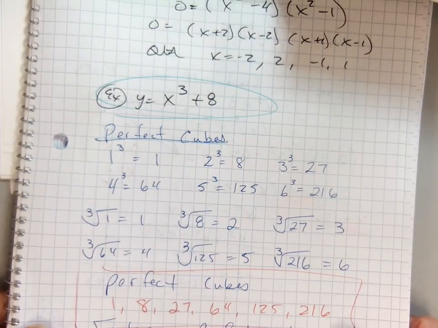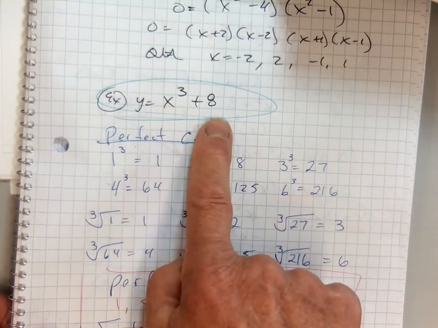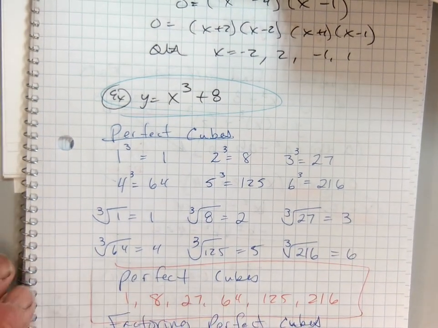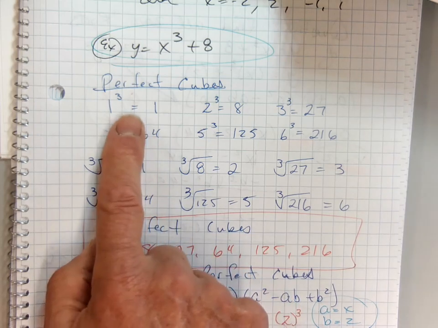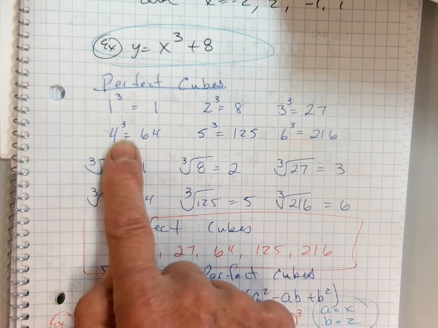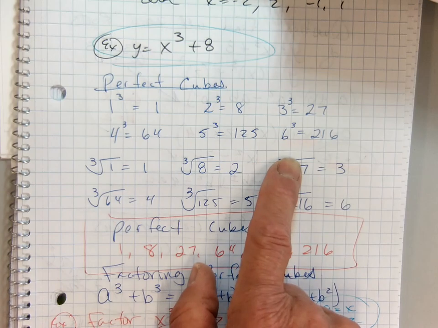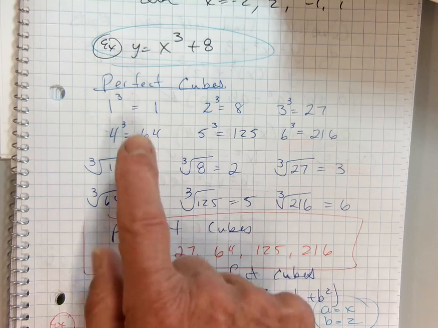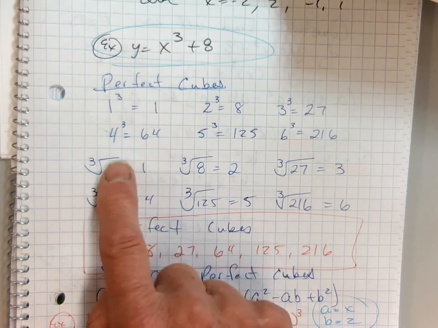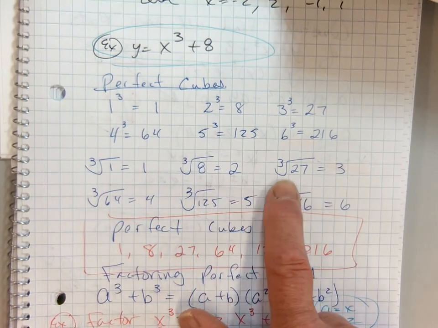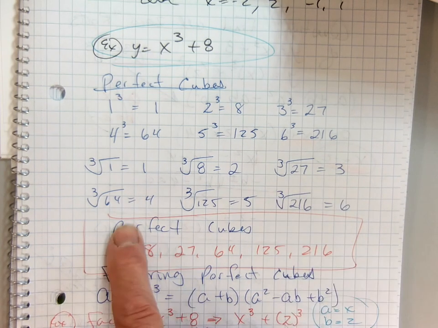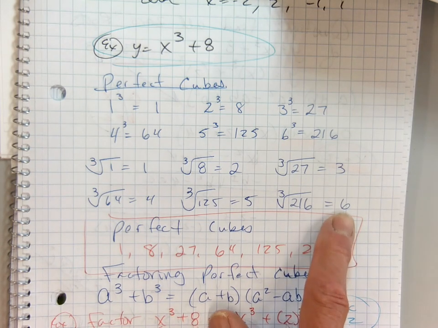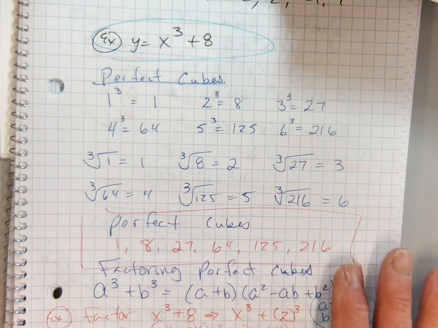But then we get to this one, and x cubed plus 8 should have 3. So we talk, okay, how do we solve perfect cubes? We listed all the perfect cubes: 1 cubed, 2 cubed, 3 cubed, 4 cubed, 5 cubed, 6 cubed. Now we can take cube roots, since we know the cube roots of these perfect cubes. The cube root of 1 is 1, cube root of 8 is 2, cube root of 27 is 3, cube root of 64 is 4, cube root of 125 is 5, cube root of 216 is 6. Okay, now these are the perfect cubes. It only works for these numbers.